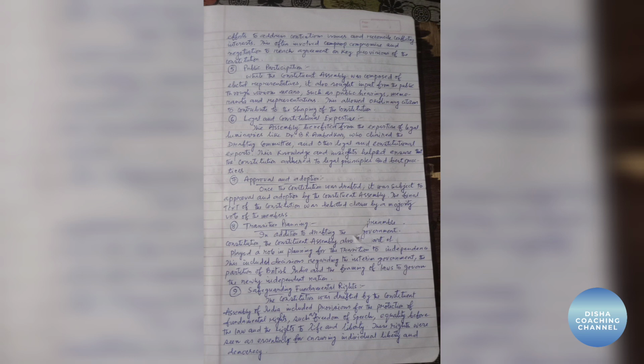Number 7. Approval and adoption. Once the Constitution was drafted, it was subject to approval and adoption by the Constituent Assembly. The final text of the Constitution was debated clause by clause and adopted by a majority vote of the members.